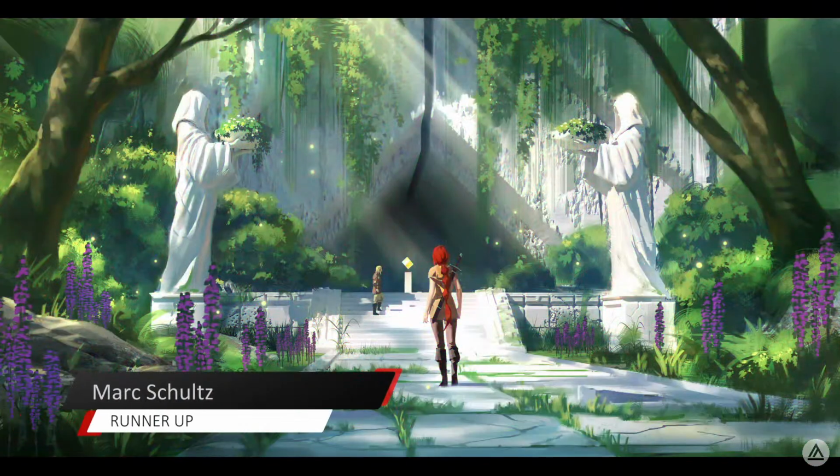And the runner-up for the category of environment design concept art in the 2021 Gammys goes to Entrance by Mark Schultz.